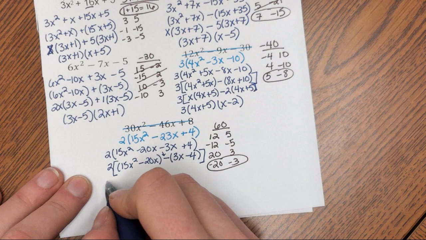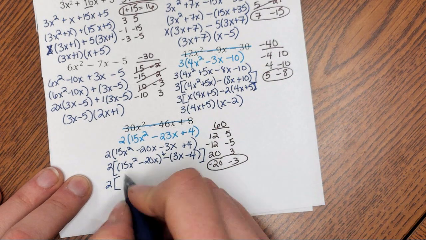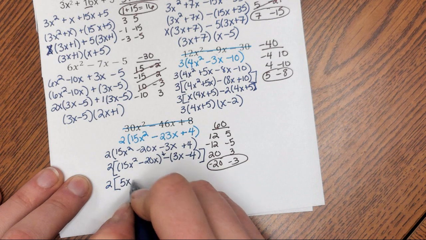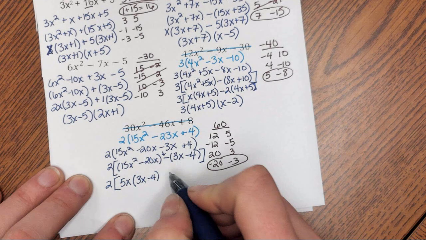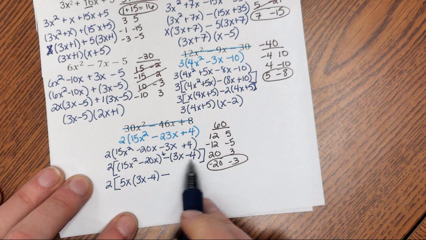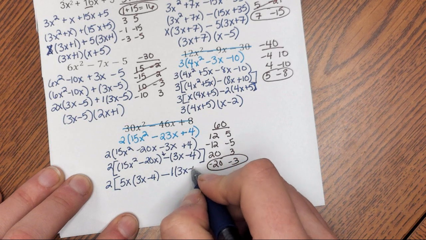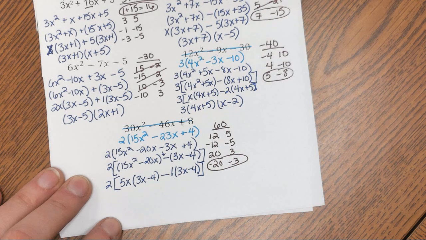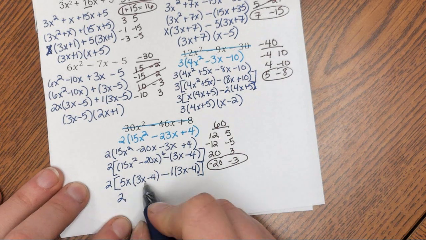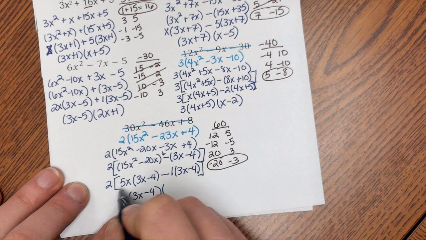All right, so I have 2. Greatest common factor of 15x squared and 20x is going to be 5x, which leaves me with 3x minus 4, minus no greatest common factor, so I have 1, like that. All right, so my final answer, I have 2 times 3x minus 4 times 5x minus 1.